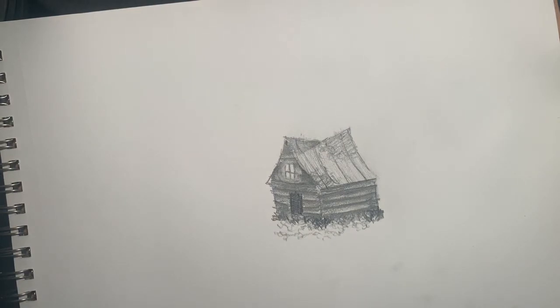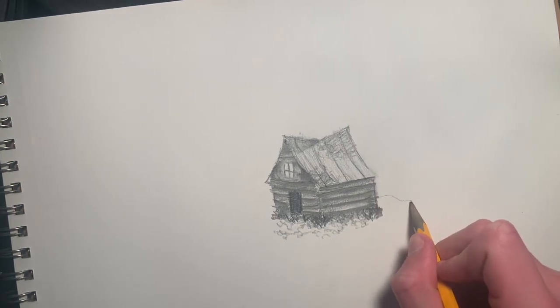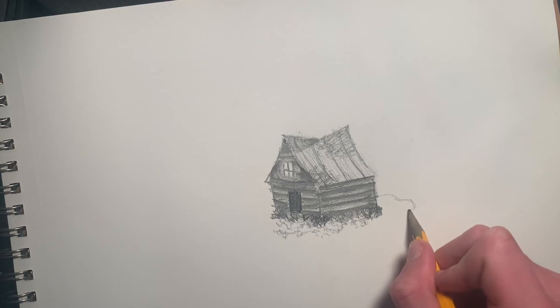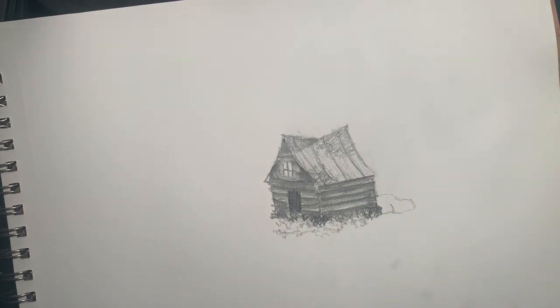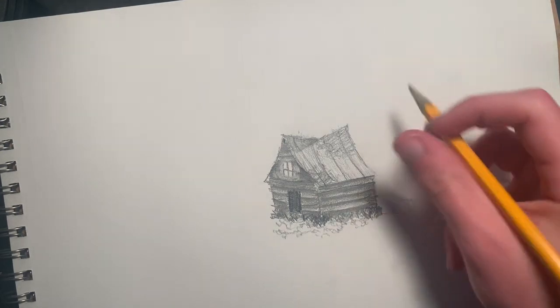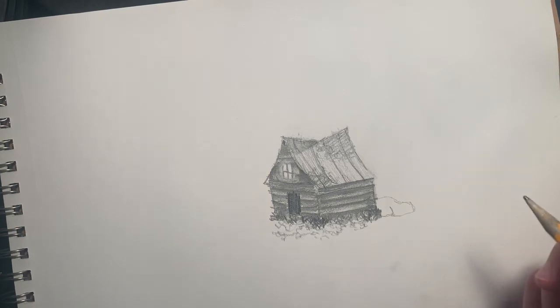So for the next step, we're going to draw some rocks around it. So to draw some rocks, just gonna start with some shapes. These can literally be anything you want. And then just connect them and make them completely random. So what we want to do now is shade the rock.